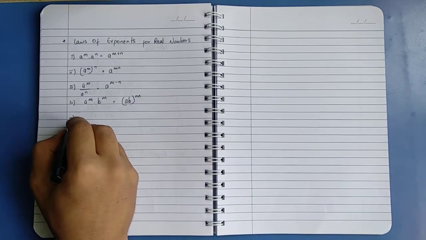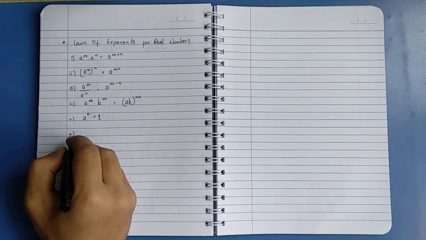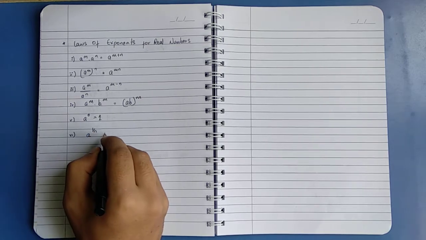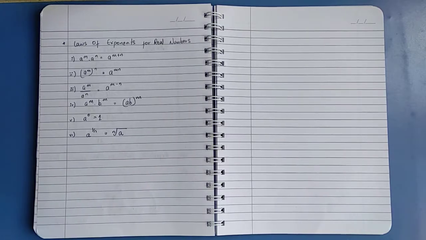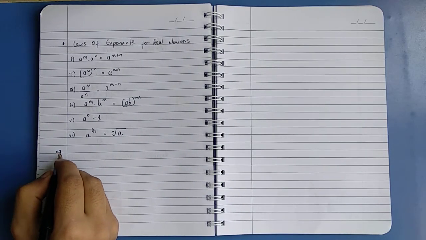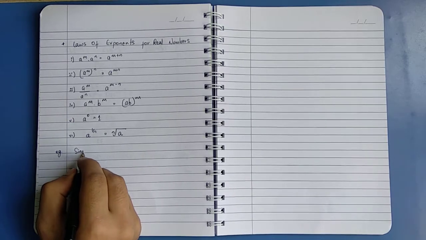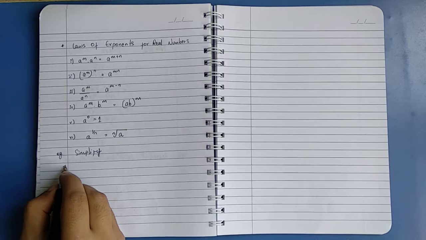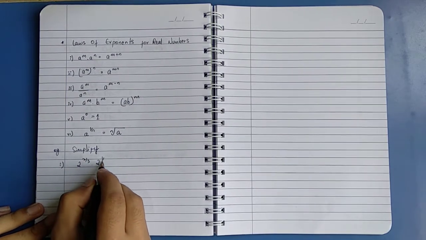Number 5, anything to the power 0 is 1. Number 6, whenever we have anything in fraction as a power, we can write this as nth root of a. Let's deal with an example. So simplify. Number 1, 2 to the power 2 by 3 into 2 to the power 1 by 3.